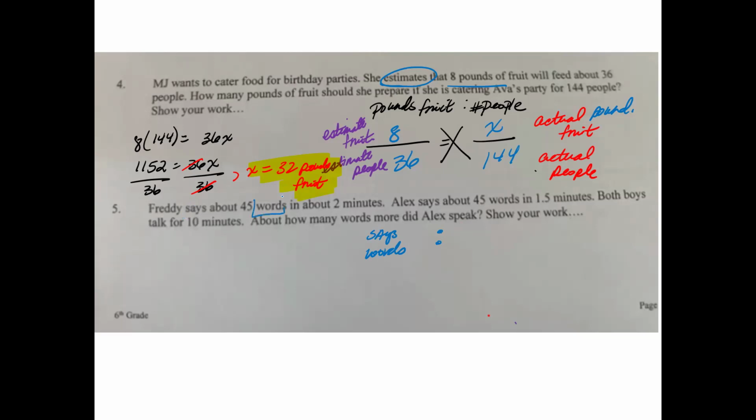How many more words? Words is the first one. What's the other thing that they're giving numbers about? What's the other topic that they're giving you numbers for?